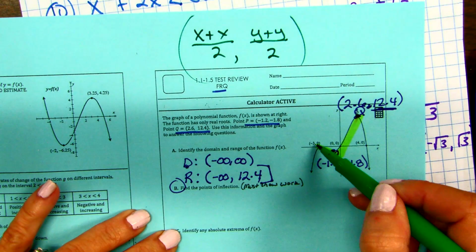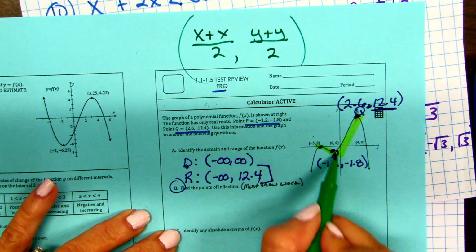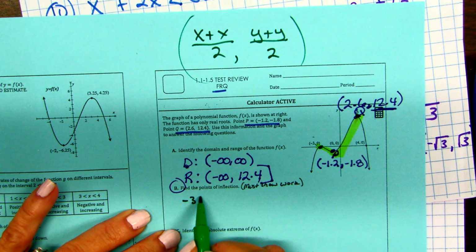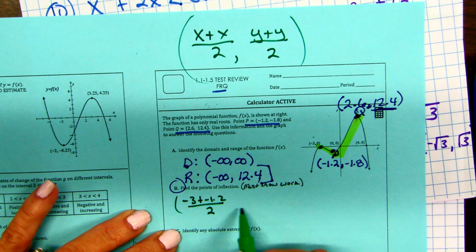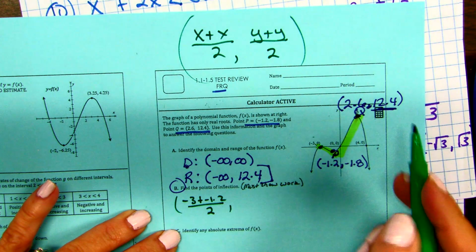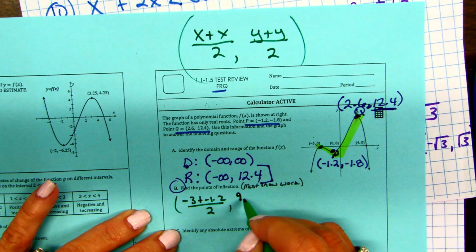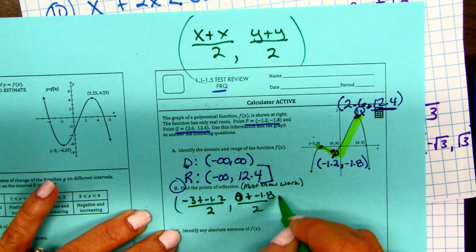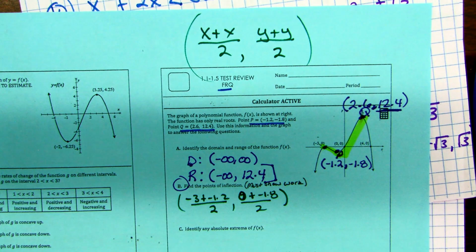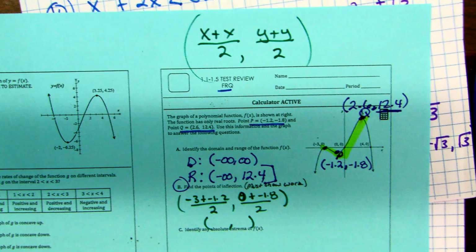So the work you would show for this is this. If I'm going to do these 2 first, and it doesn't matter, let's do these 2 first. That'd be -3 plus -1.2 in any order divided by 2. And then my y values, looks like 9, no, that's a 0, sorry, 0 plus -1.8 divided by 2. I don't need to see any other work. You could just write your final answer here, okay?